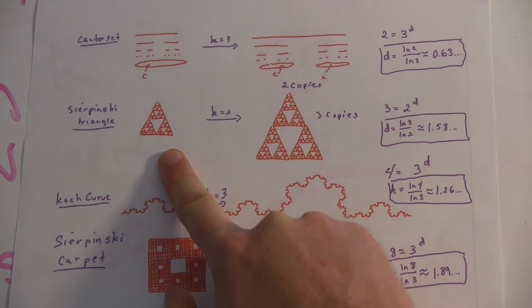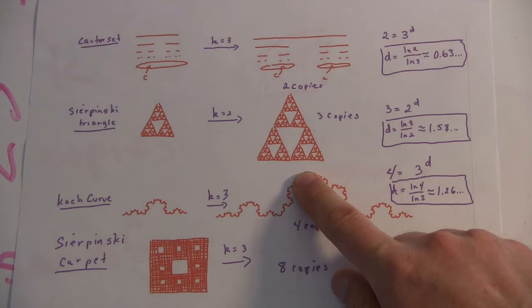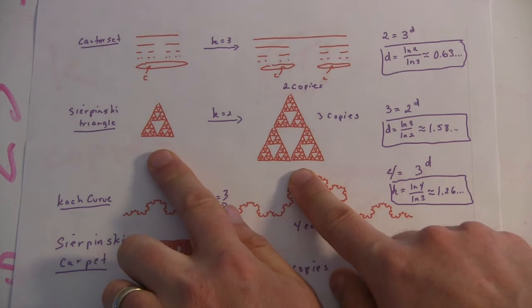Okay, so I scale it by a factor of 2. So what happens now? Well, in the diagram, it looks like you just get a bigger Sierpinski Triangle. But I started with this one, and then I scaled it by a factor of 2, and I got this.